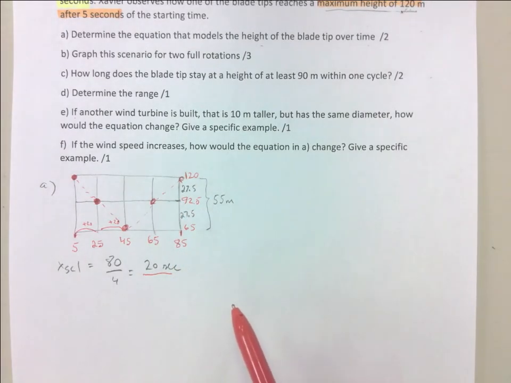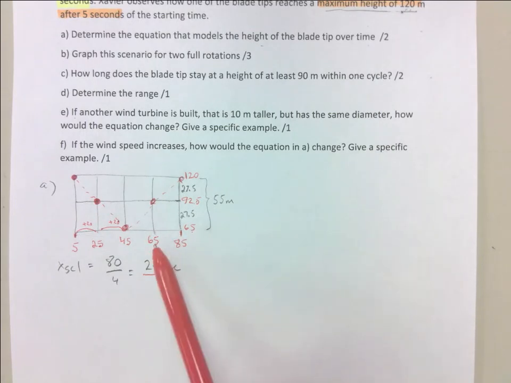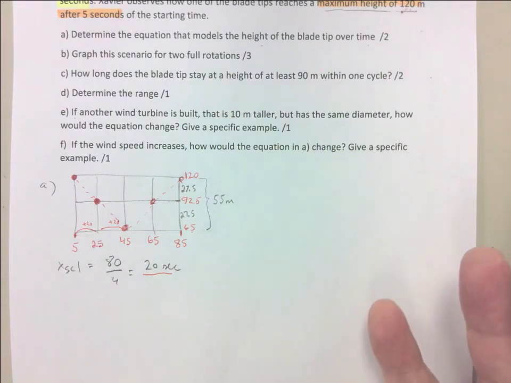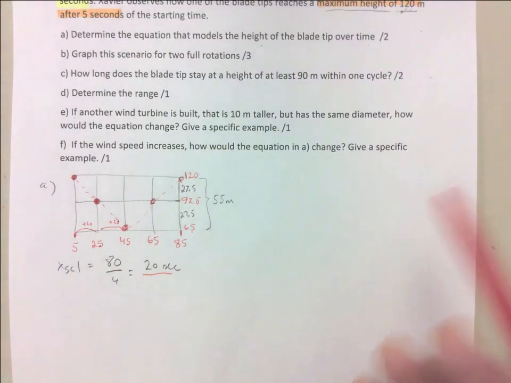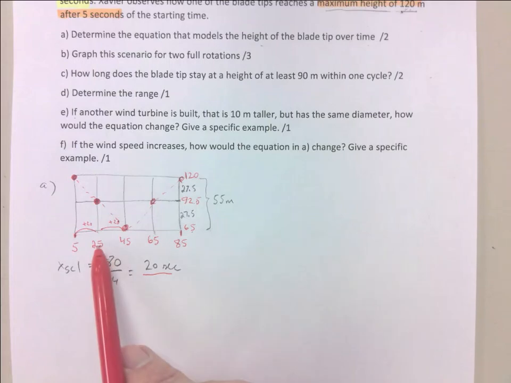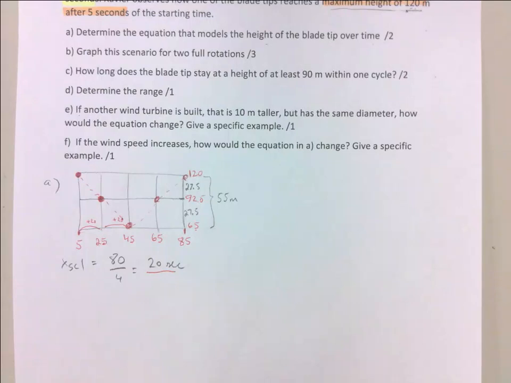Whoever designed this question, which is me, it's probably not a good idea to have 265 show up. So you've got to change your numbers, right? If you were to write an exam question, maybe that's not a good idea because students may mix that up, or they might wonder, wait a minute, what's going on here? Did I do something wrong? But we know that we're on the right track here, okay?